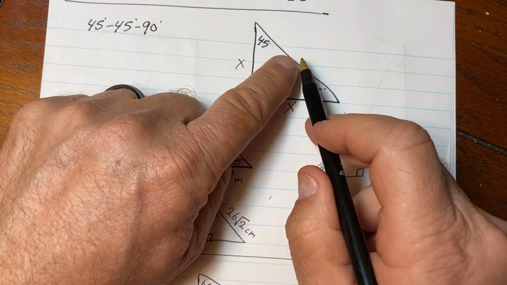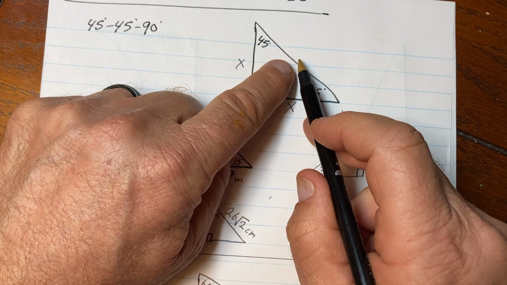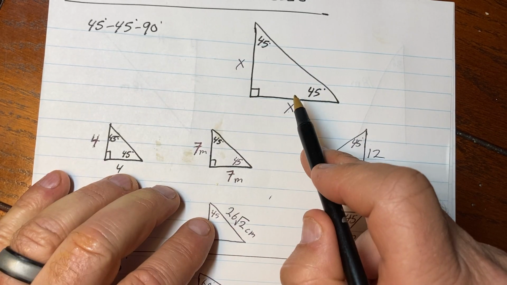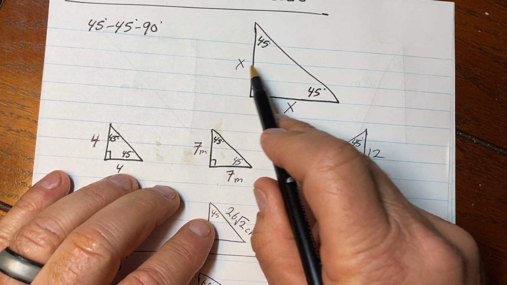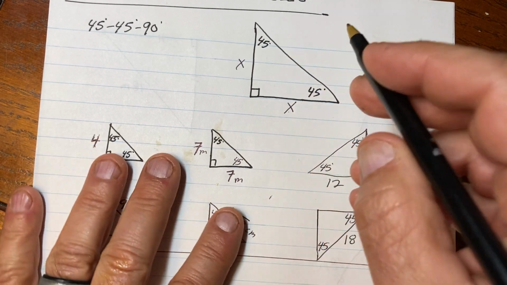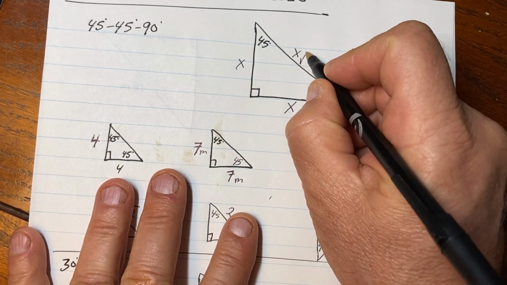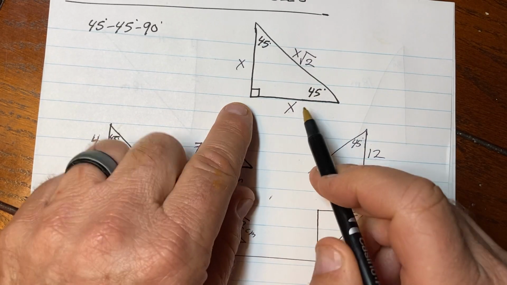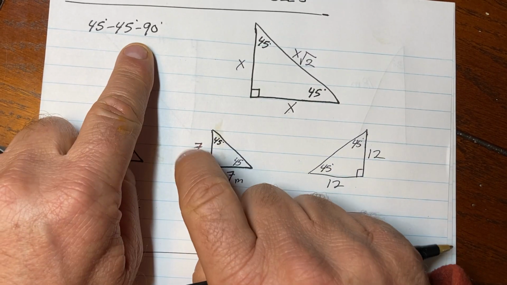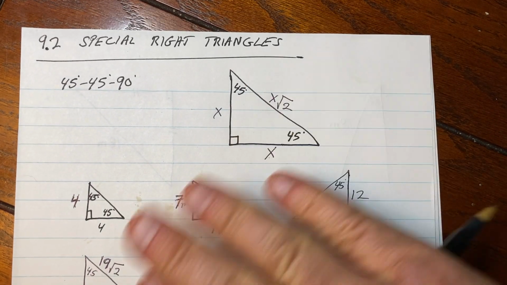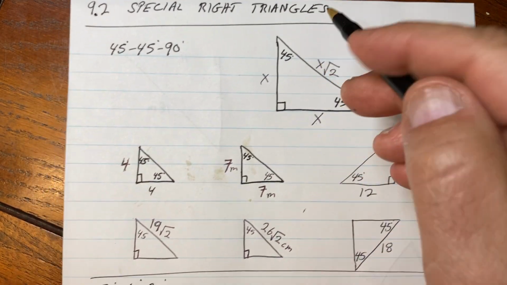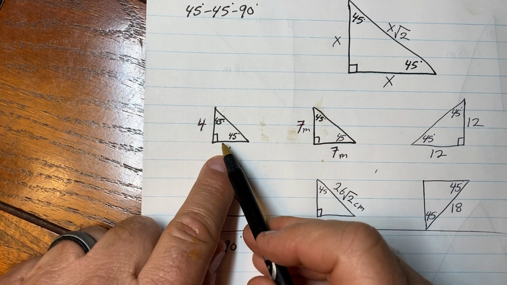That means if you use the Pythagorean theorem, x squared plus x squared equals this side squared. And you're going to get x times the square root of 2. That will always work for a 45, 45, 90 triangle. Always!